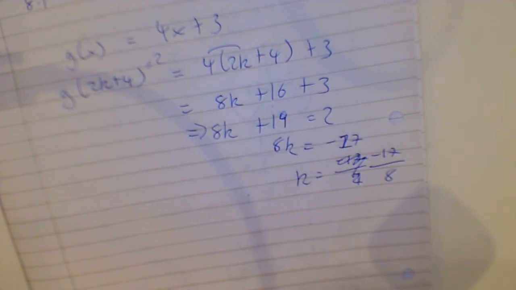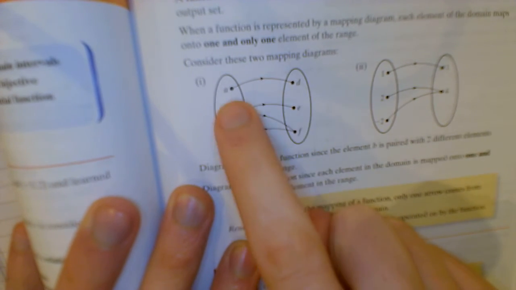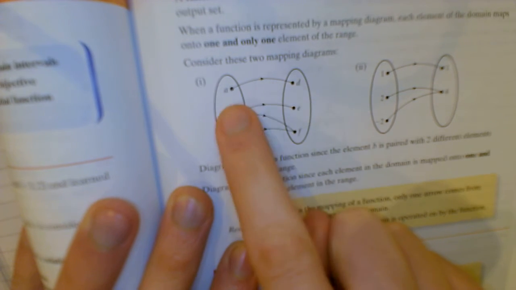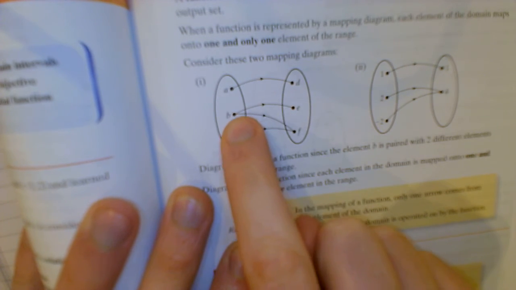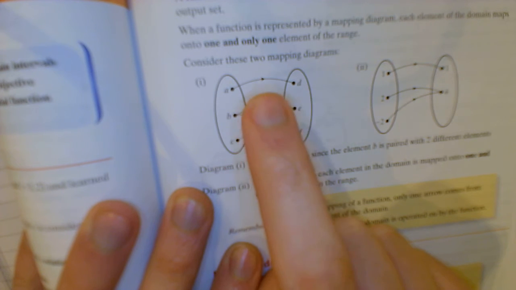Really simple. What defines a function? I'm going to run through it in two parts: how you're going to do it from a graph and how you're going to do it from these little bubble things. Two outcomes from one input can never happen. So you can never have two lines coming out of this. If f of x is x plus 1, that's like saying if I put 1 in, it equals 2 and 3.